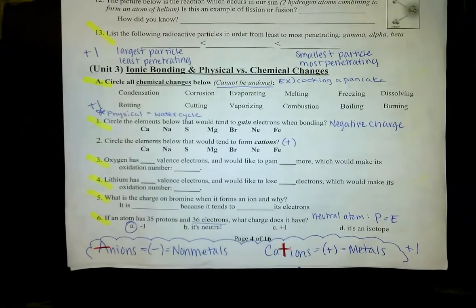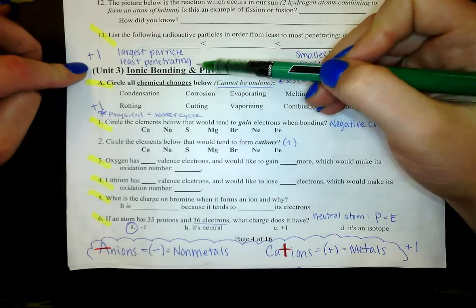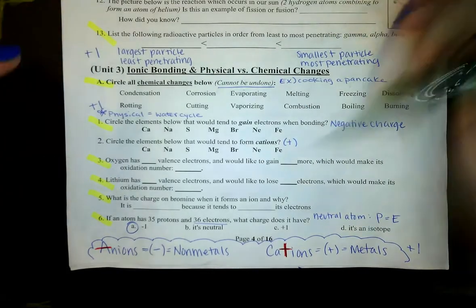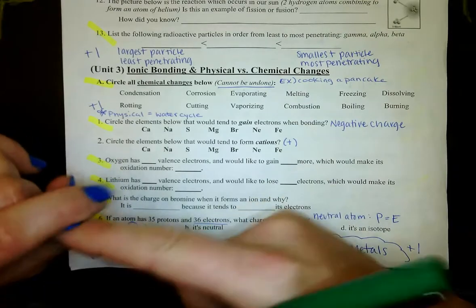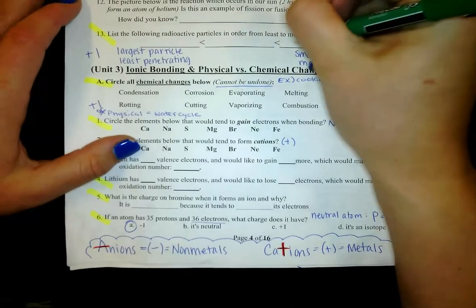All right, scroll on down to number 13. Which of the following radioactive particles, in order from least to most penetrating? So for extra credit, I want you to put on this end, largest particle, least penetrating. And on this end, smallest particle, most penetrating. Okay, this means that it will go through clothes, it will go through wood. The only thing that stops it is a thick wall of concrete.